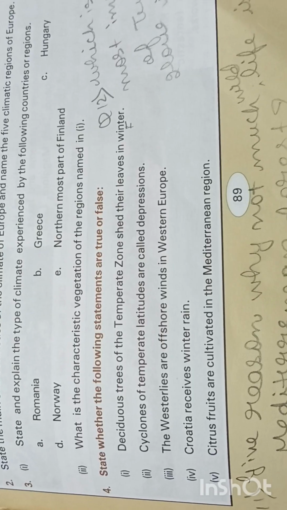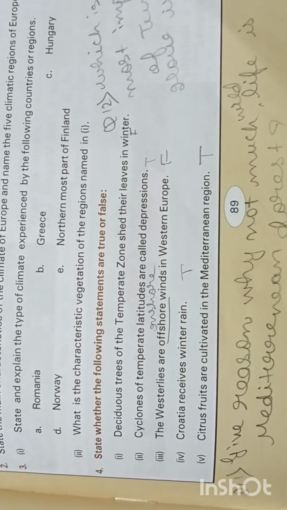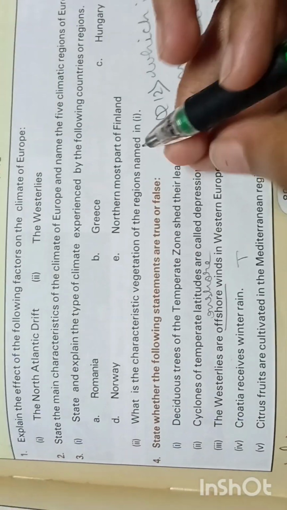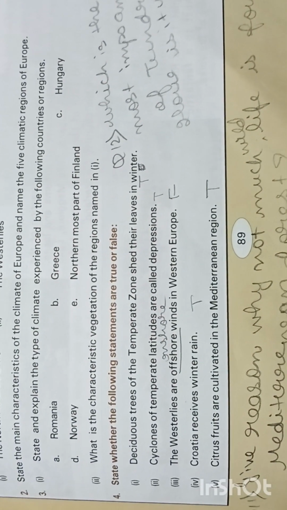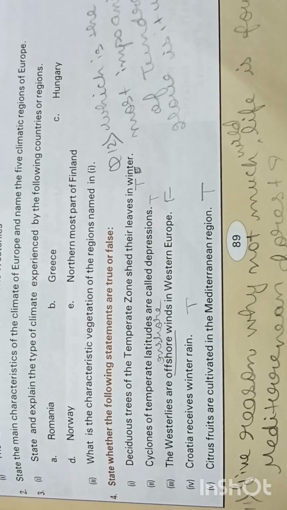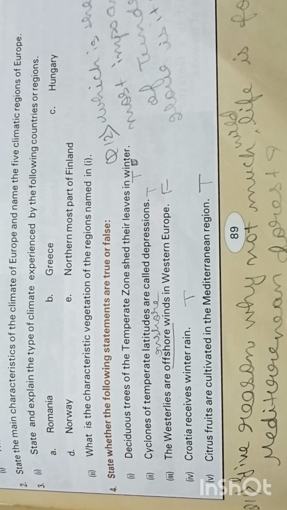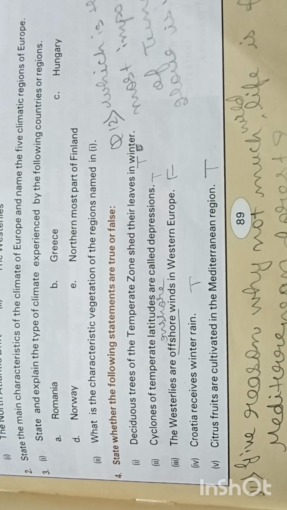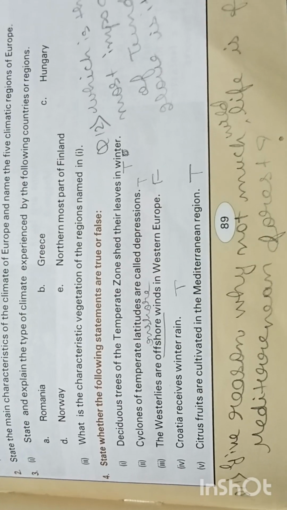Cyclones of temperate latitudes are called depressions. Deciduous trees of temperate zone shed their leaves in winter. That is true. It's seasonal. They shed the leaves seasonally. Cyclones of temperate latitudes are called depressions. That's true. The westerlies are offshore winds in Western Europe. That's false. It's onshore winds. Croatia receives winter rain. That's true. Citrus fruits are cultivated in the Mediterranean region. That's true.